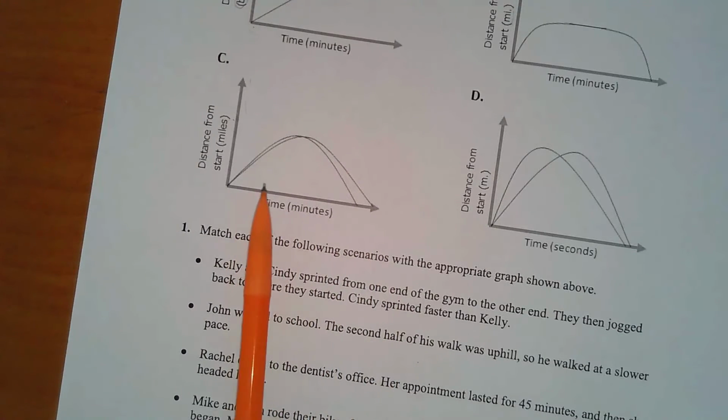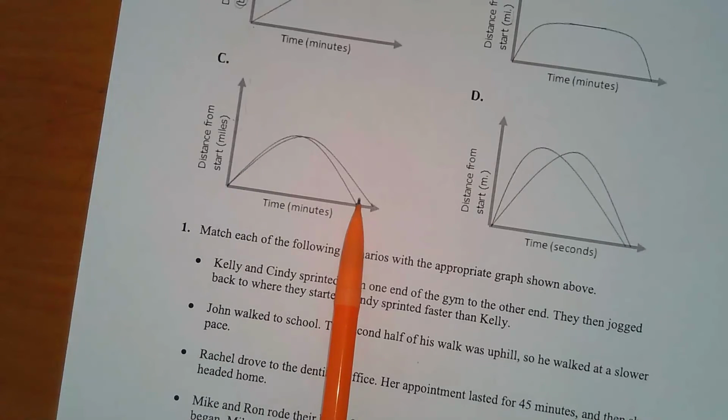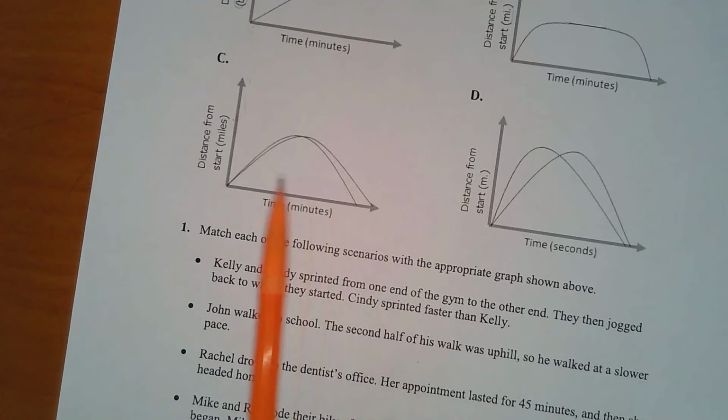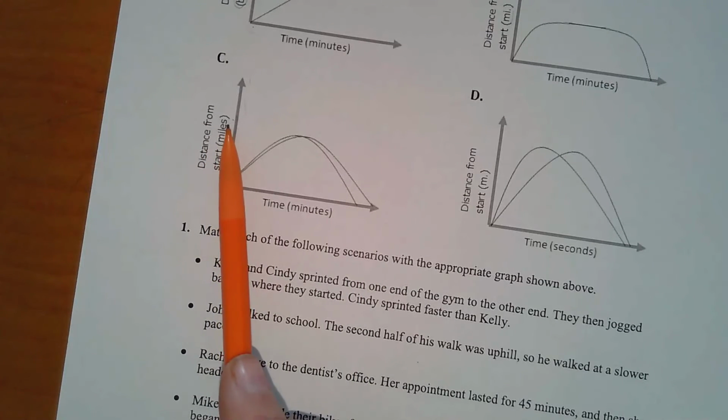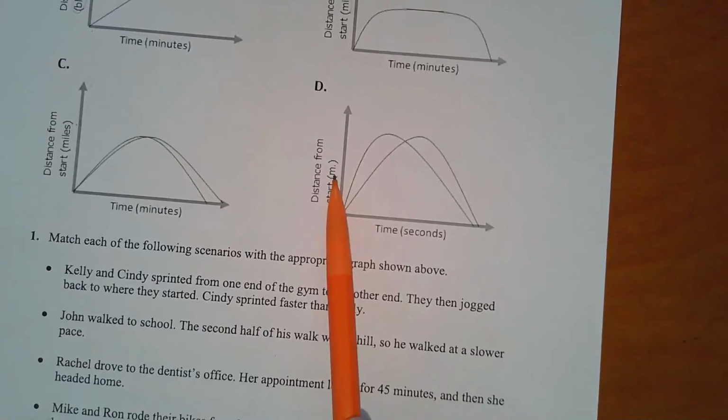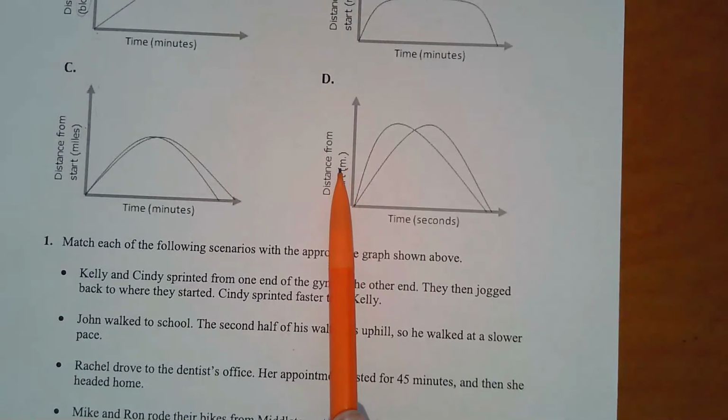So it starts in one place, goes away, and then comes back. The time, you'll notice there are two lines. One of these lines takes less time to get back than the other. So this line got back to the starting point faster than this line. If it's a race, this is the line that won. They are racing, or they are measuring miles here. This measurement, if you have just an M, that measurement is in meters.